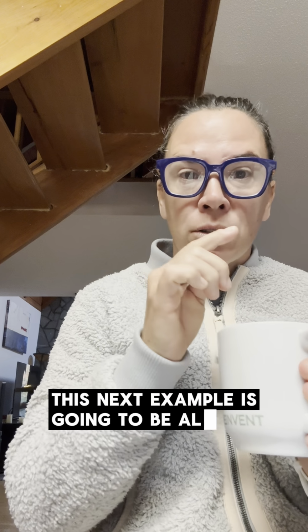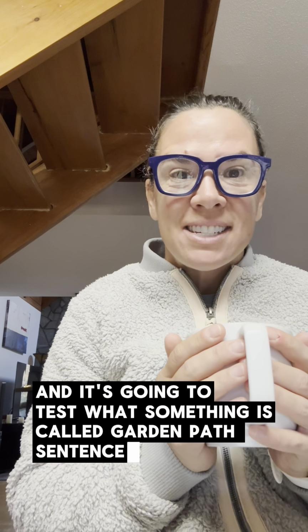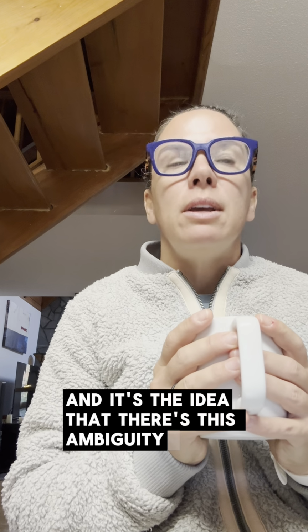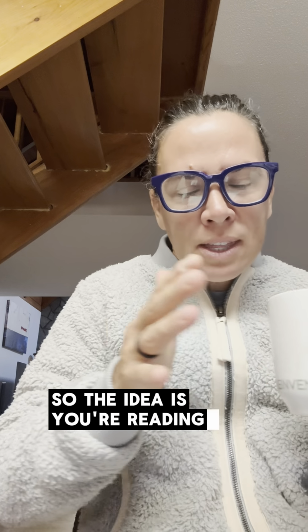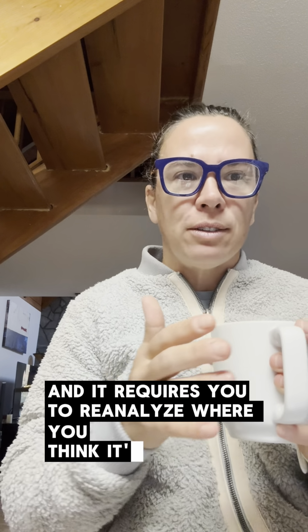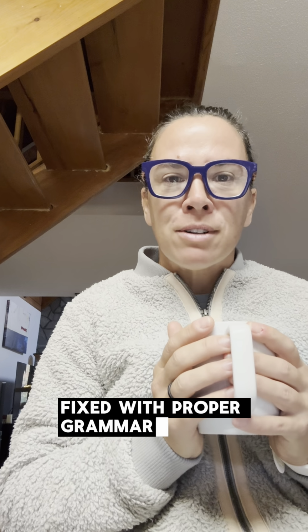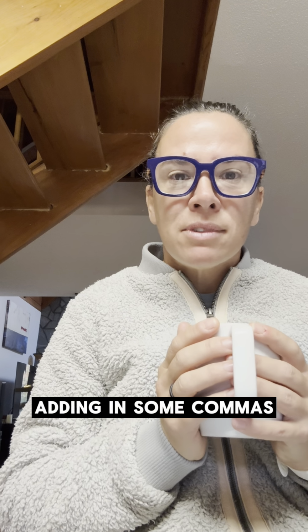This next example is also in the PowerPoint, and it's going to test what are called garden path sentences. It's the idea that there's this ambiguity effect. You're reading this sentence and you think that it's taking you in one direction, and bam, it takes you in another direction. And it requires you to reanalyze where you think it's going. A very classic example is the horse raced past the barn fell, right? A lot of these sentences can be fixed with proper grammar, adding in some commas, semicolons, whatever. But that is not the purpose of this exercise.